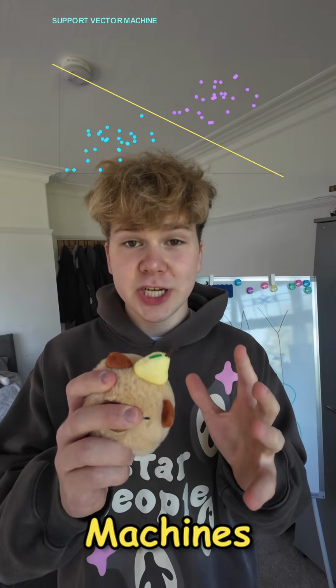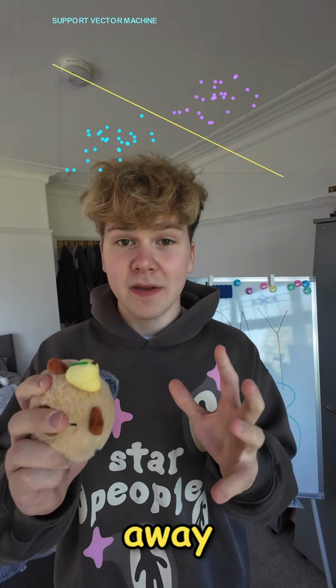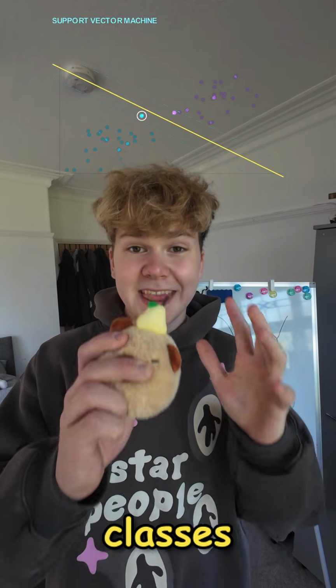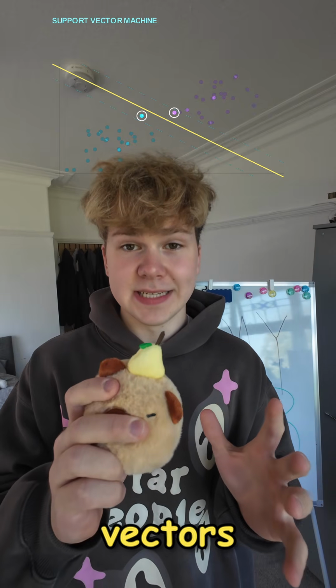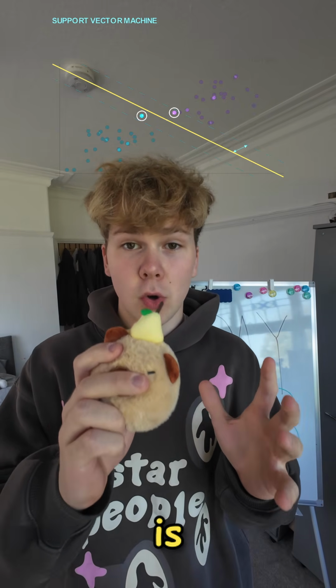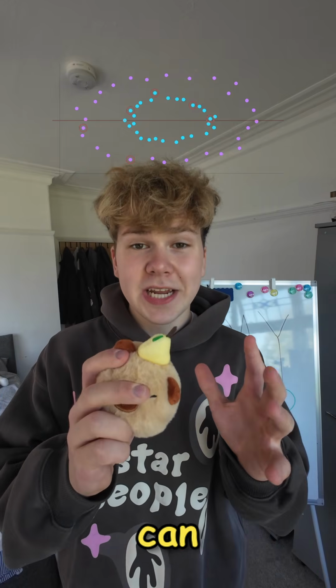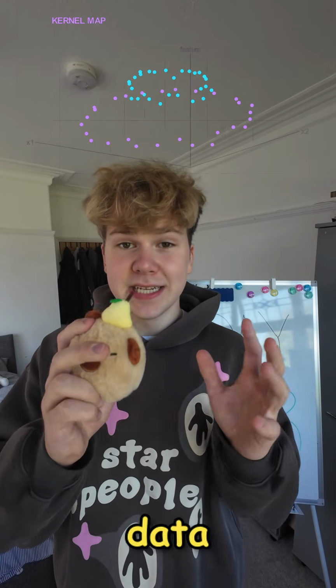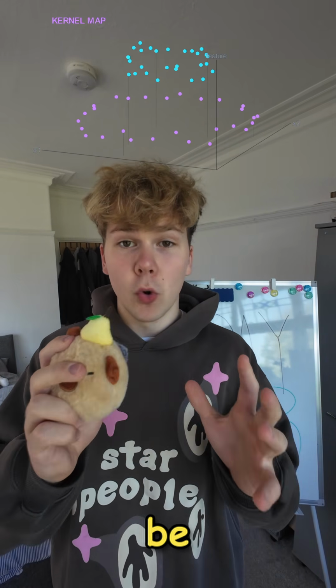In support vector machines, we choose a boundary that stays as far away as possible from the closest points in both classes. These closest points are called support vectors, and the gap between them and the boundary is called the margin. However, sometimes a straight boundary just isn't enough, so we can use kernel methods to transform the data into a different space, where the classes can be more easily separated.